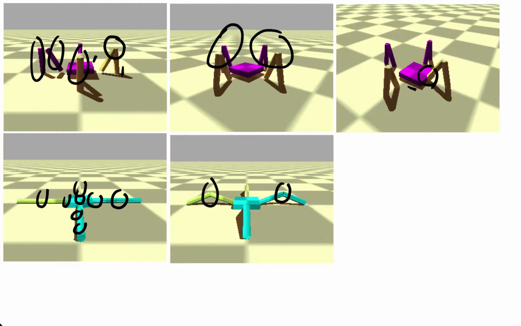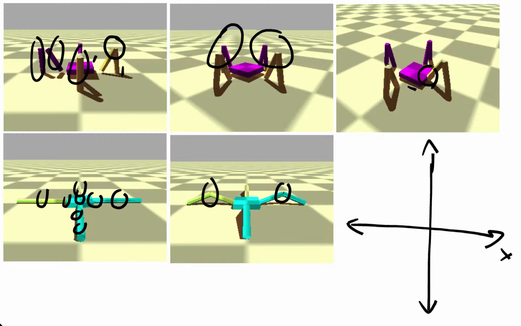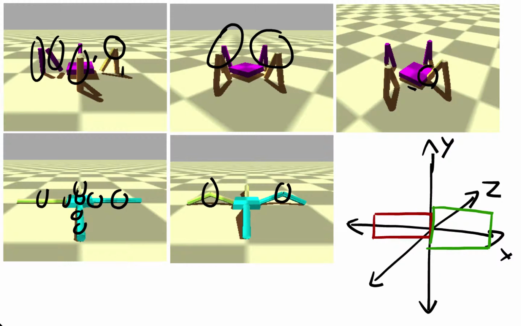Joints are defined in bullet using the three-dimensional coordinate system. Recall that x is the horizontal axis, y is the vertical axis, and z is the axis that points into and out of the screen. Let's imagine that we have 2 objects that we'd like to connect together with a joint, a red object and a green object. We're going to specify the position where this joint is, which lies at the point where these 2 objects come together. And we then need to tell bullet how these 2 objects should rotate relative to one another. And we do that by defining a vector in three-dimensional space, which is the joint normal.